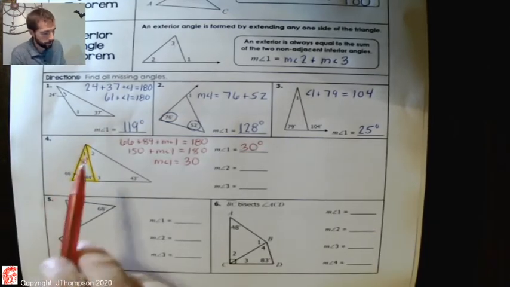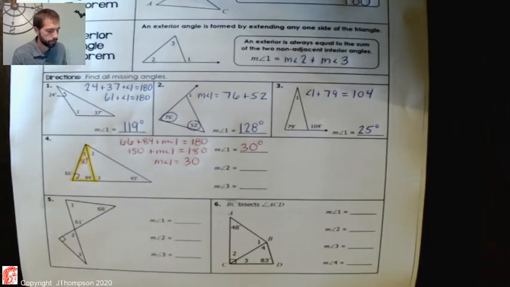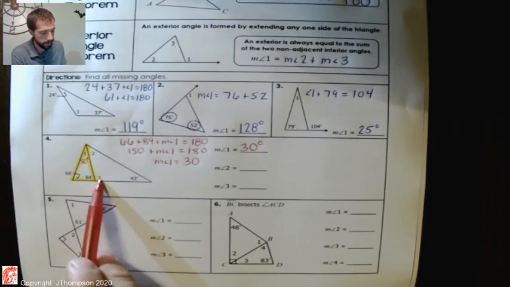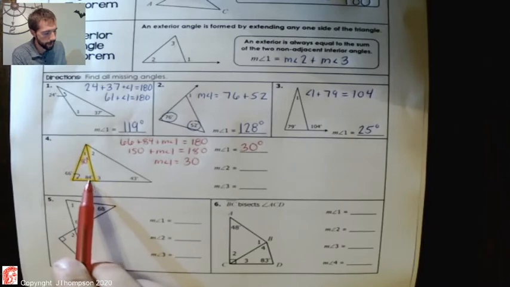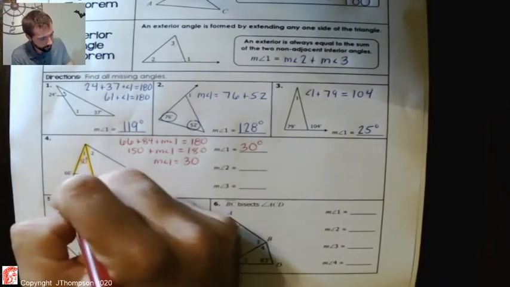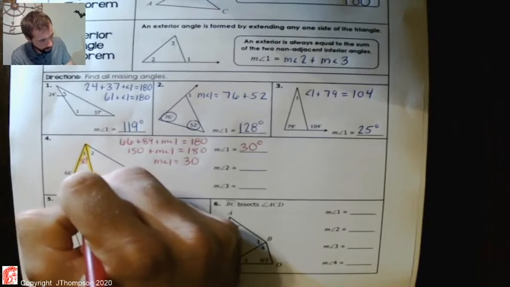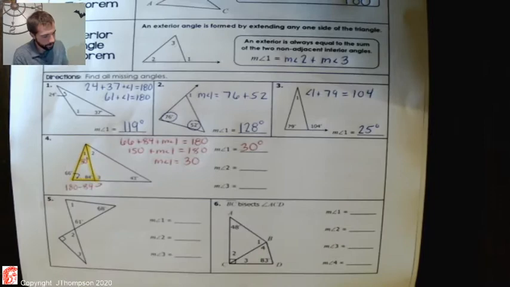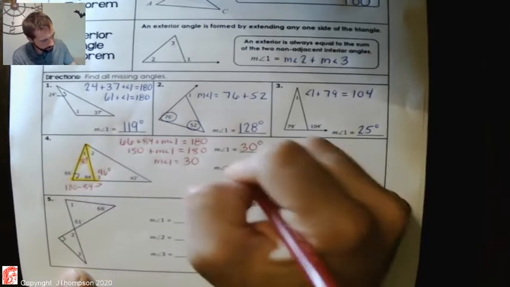Okay, the next one, angle 2 and angle 3, well, we have to think back to some of our previous rules. What I do notice is that these two angles here form a straight line. The 84 and the angle 3 form a straight line. So if we did 180 minus 84, since they're going to be supplementary, linear pairs are supplementary, that would give us angle 3. So 180 minus 84, that gives us 96. So angle 3 would be 96 degrees.